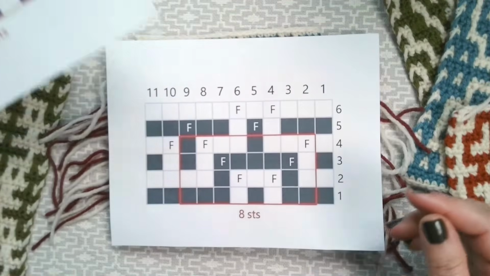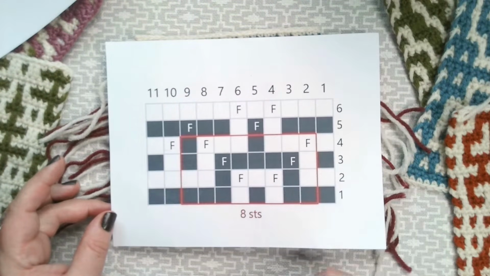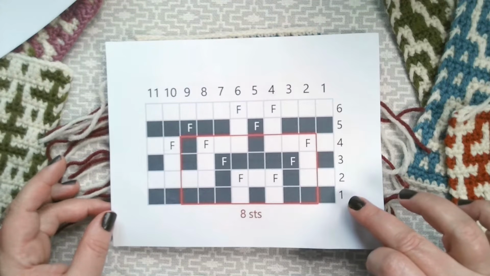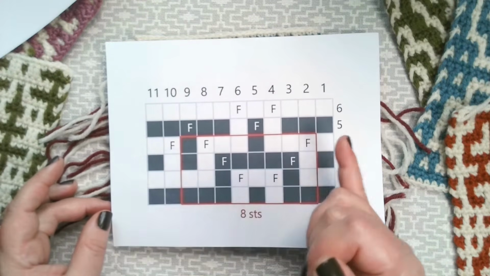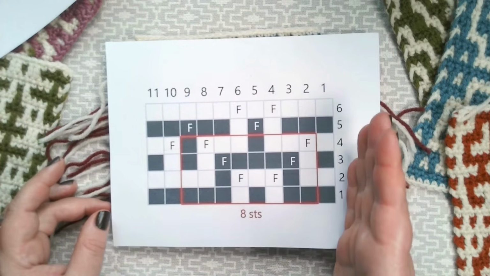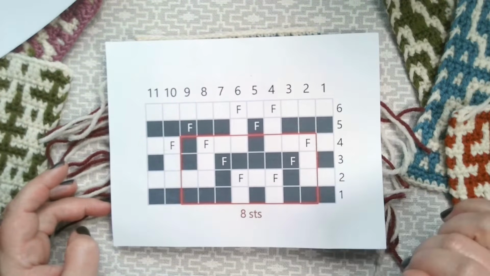In an overlay one, you will see all the row numbers are on the right side, which means you will only work from right to left on every single row. So you will start here and you end here by cutting your yarn and fastening off. And again, you start back here.